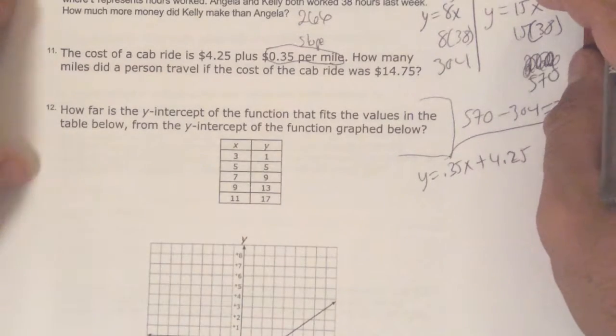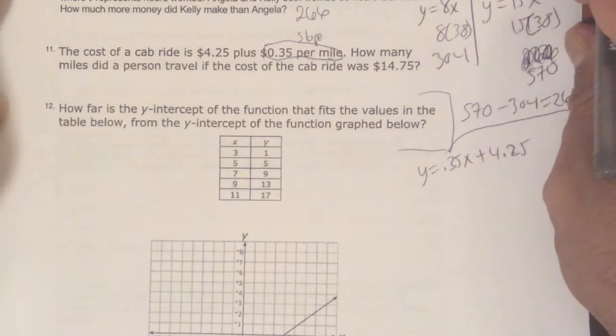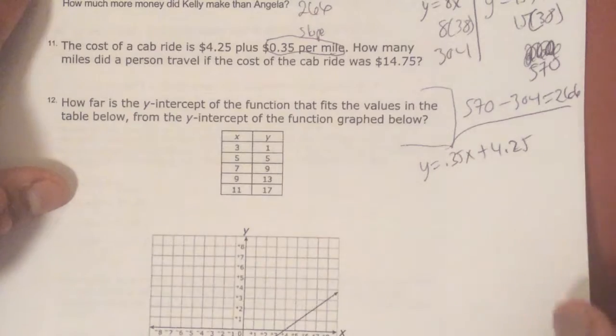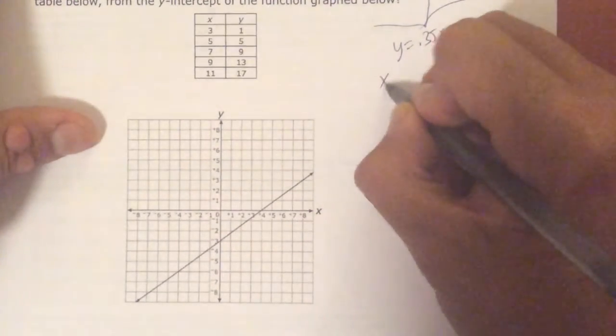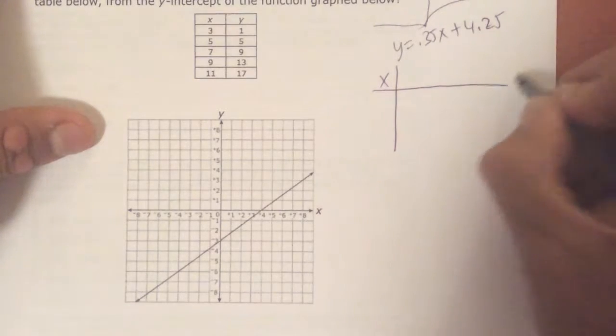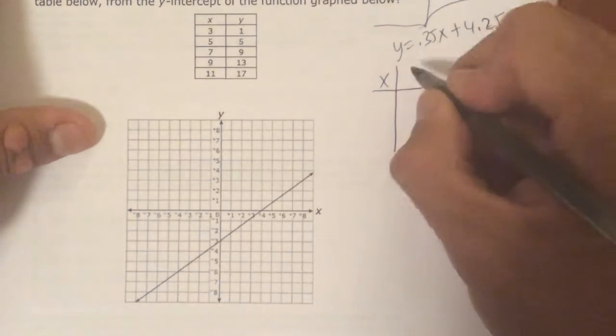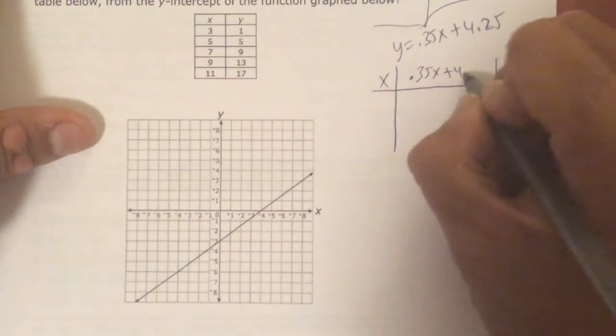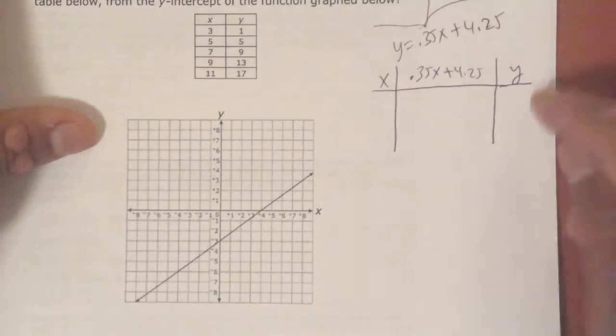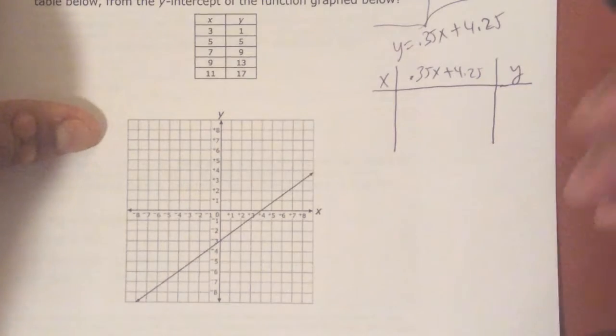I would just do the different inputs and outputs. If you want to solve for x, that's perfectly fine. But for me, what I'm going to do is create a table. My equation is 0.35x plus 4.25, and that will be my y. Now I'm looking for the y to be 14.75.